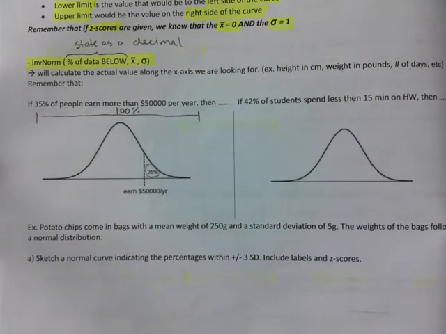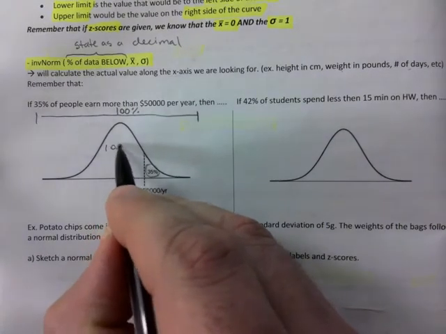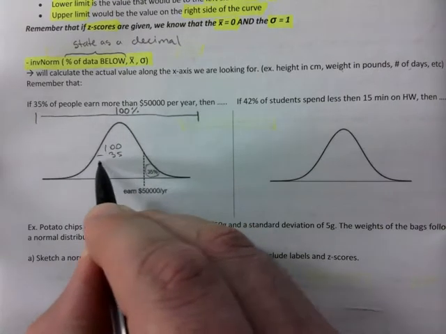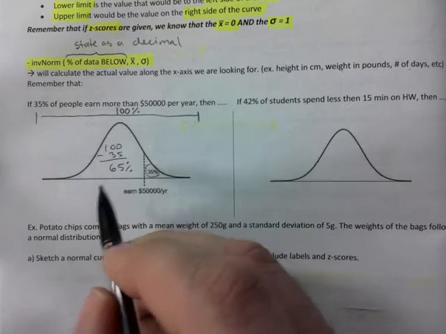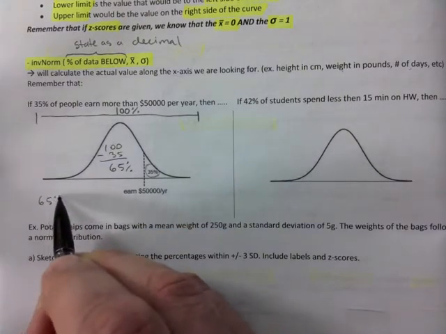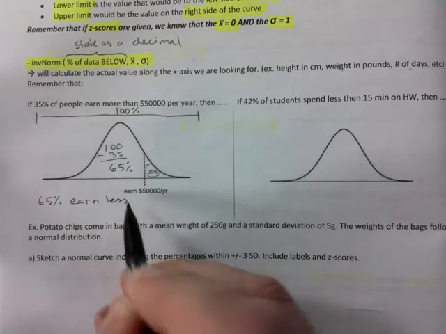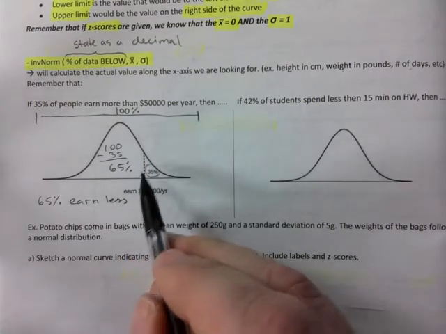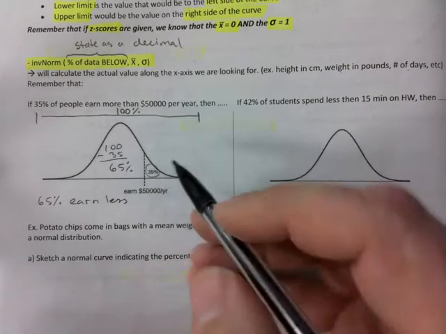If you go from end to end, you would have to think of the whole curve comprises 100% of my data. So this would be 100 minus 35, which means 65% earn less.